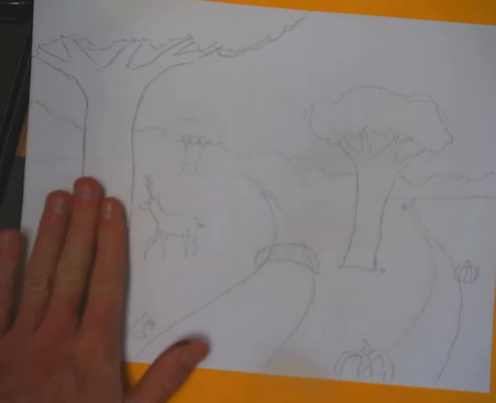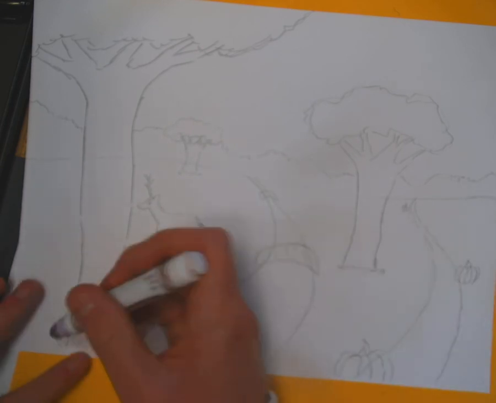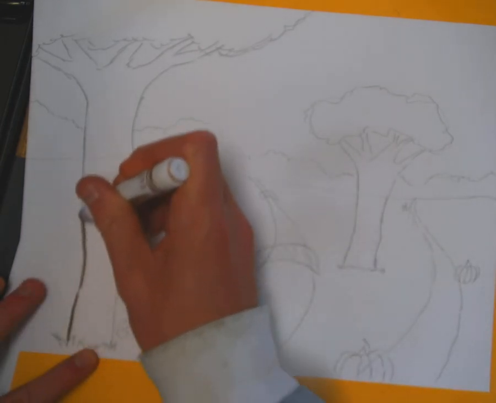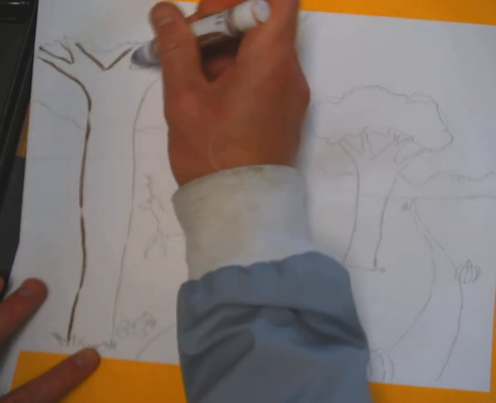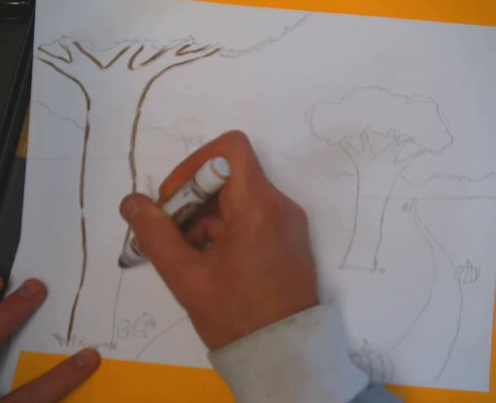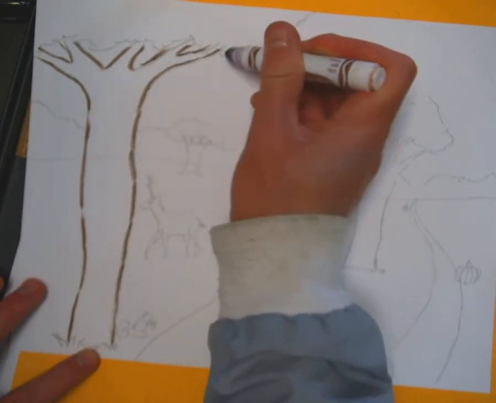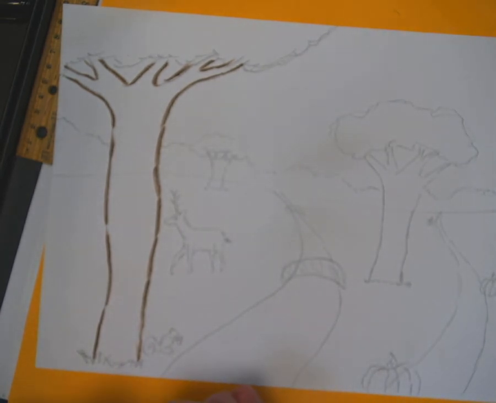So again, this foreground tree, I'm going to use the bark. So I'm starting with brown. We're going to just outline it quick in brown, because tree bark is brown. So I got my branches. And then bark also has texture too. So texture is a nice element of design. Does tree bark have smooth texture or kind of a rough, bumpy texture?